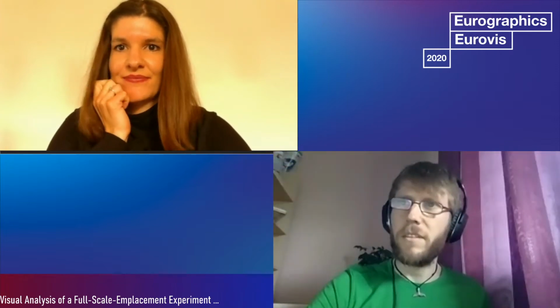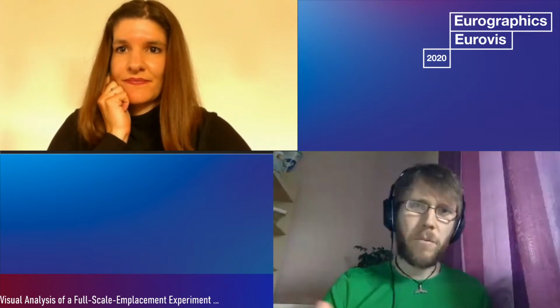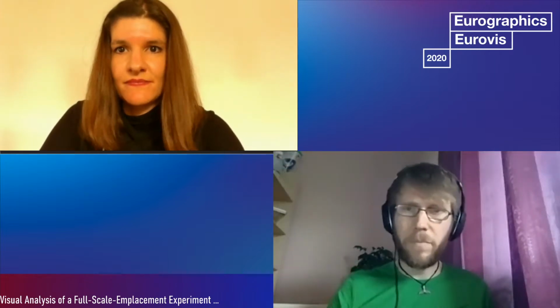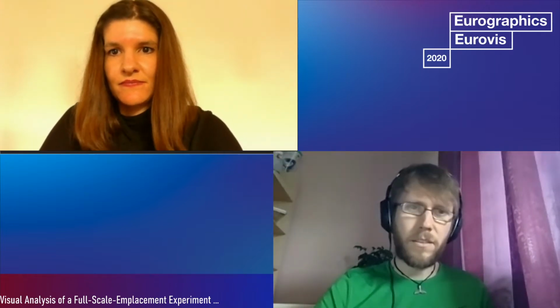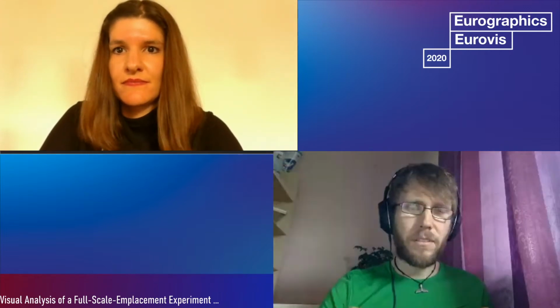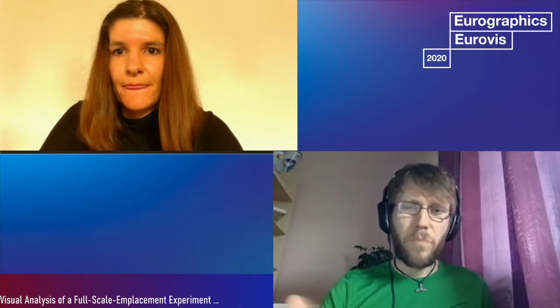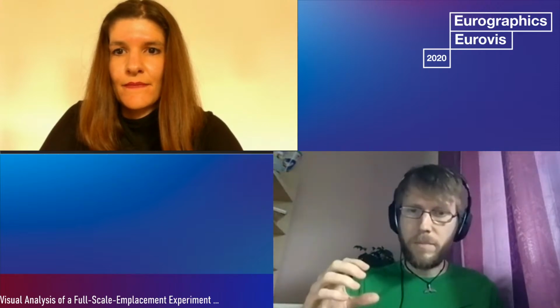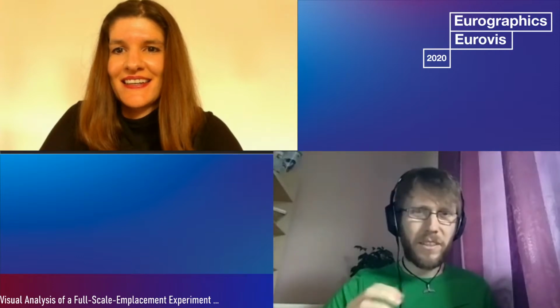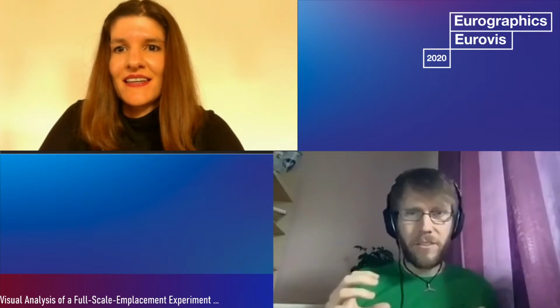For this example, we use these variables from the domain experts. They say, okay, for us the saturation is interesting. You can see in the saturation why the water is in this location or not.